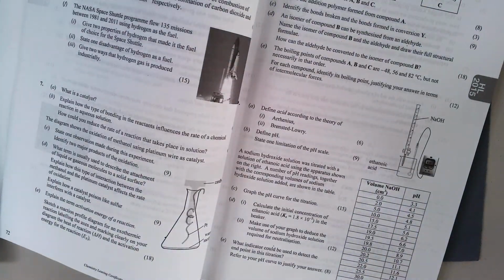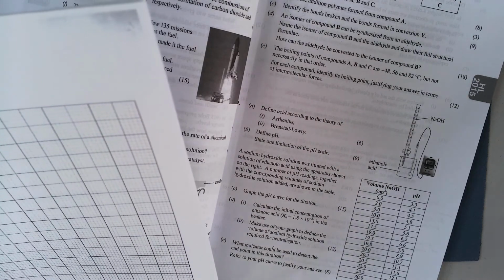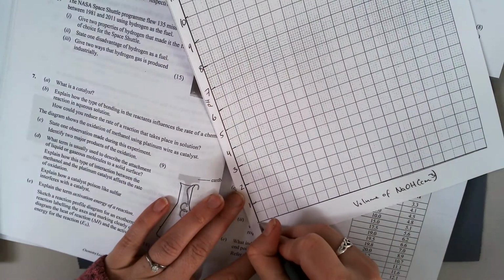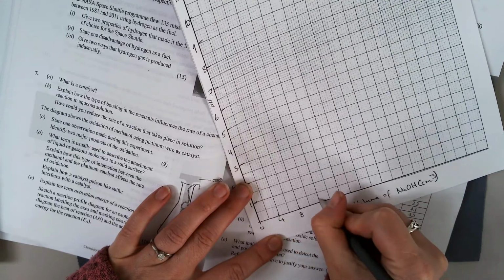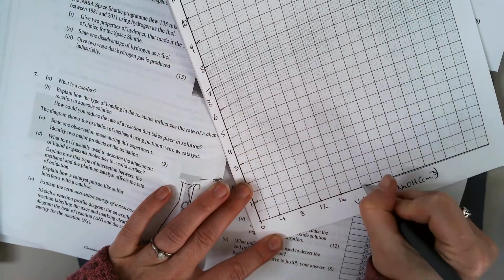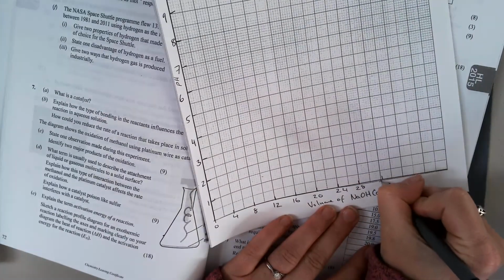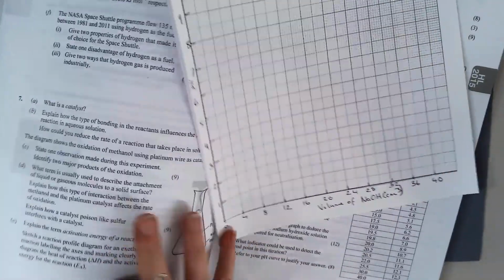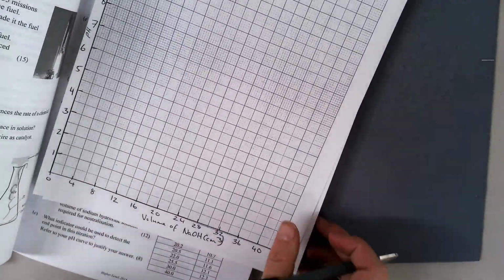And then my volume of NaOH, so I think I'll go across in 4s there, if I can. 4, 8, 12, 16, 20, 24, 28, 32, 36, 40. Again, it doesn't really matter what you yourself decide on, but you have to go across in equal multiples. And all I'm going to do now is write and correspond each of my values here with my table.